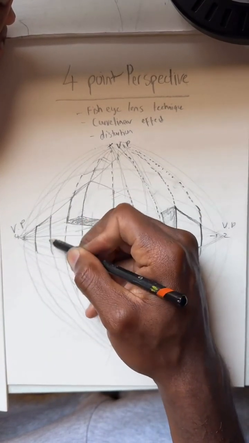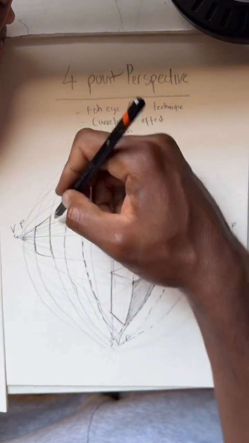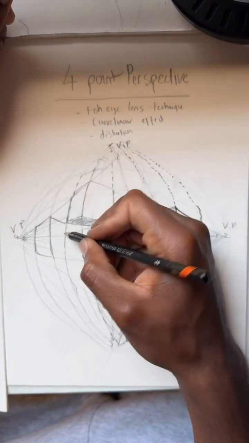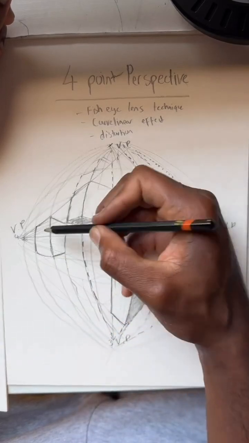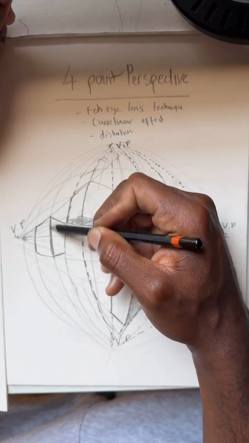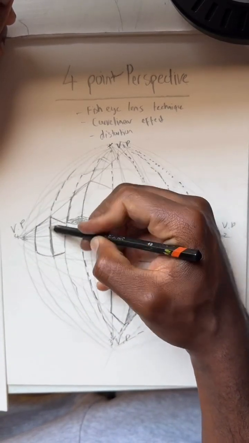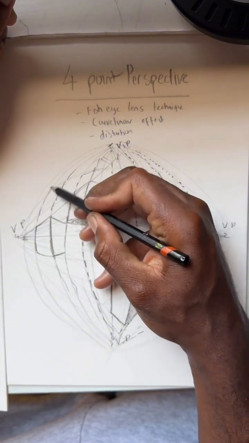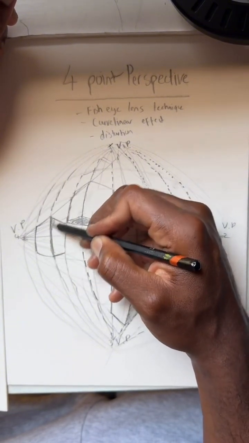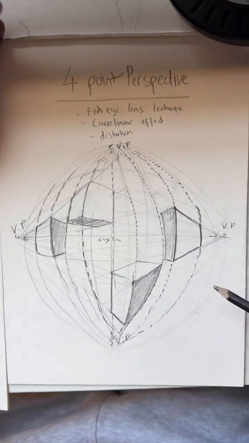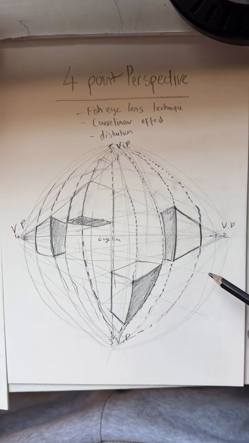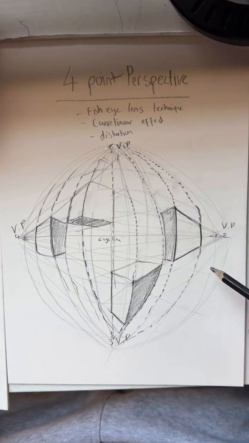So it's the same concept, guys. Nice. And there's the 4 points. 4-point perspective.